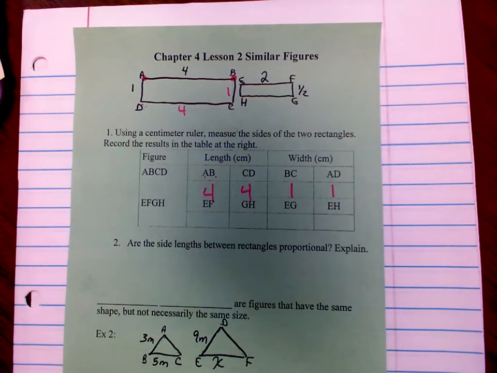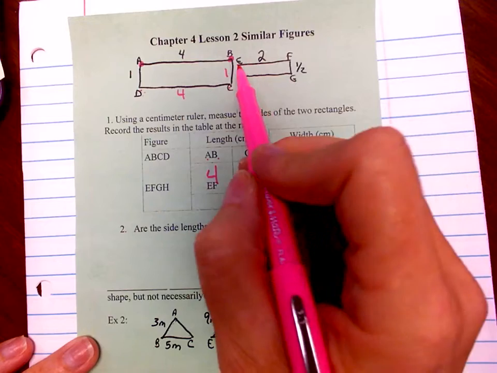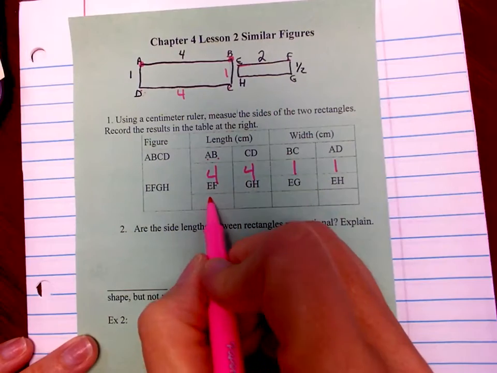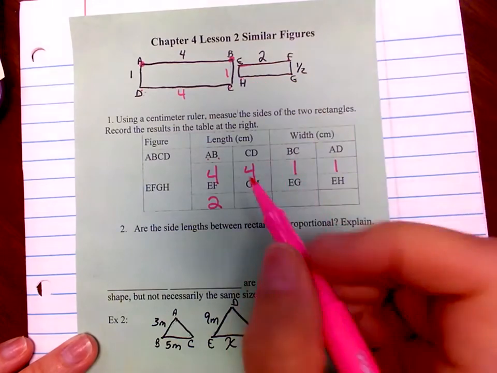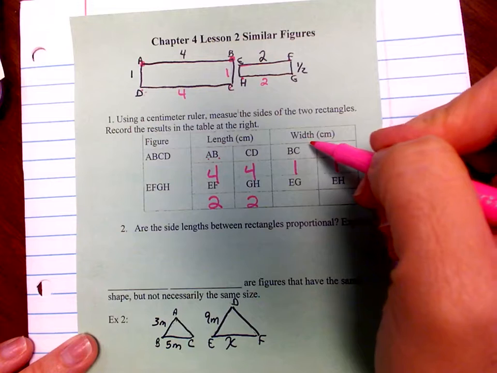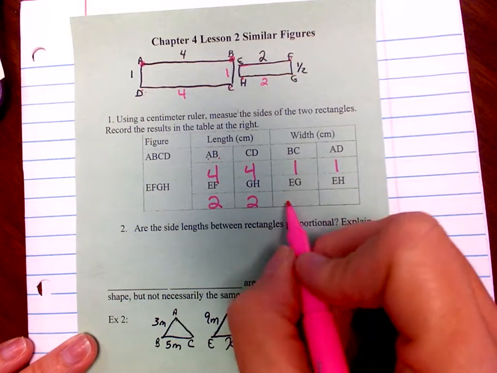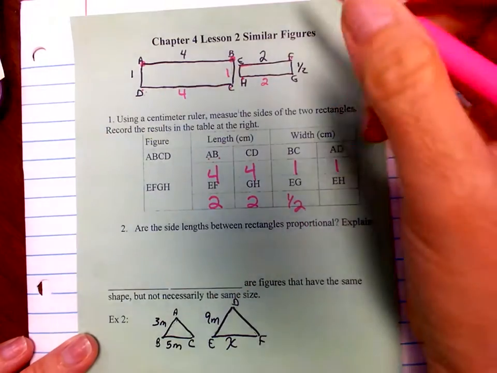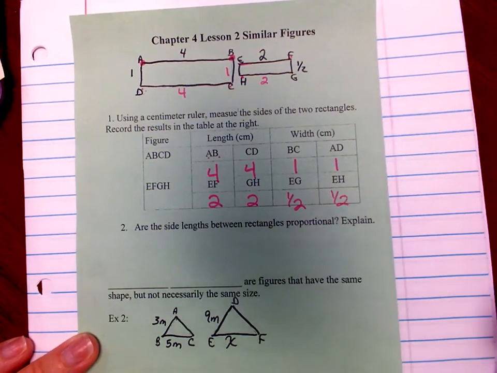E, F, H, G. So EF, from E to F, would be 2. From G to H would be 2. The width of EG, E to G, is 1/2, and E to H would also be 1/2.